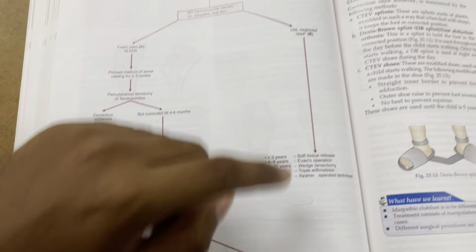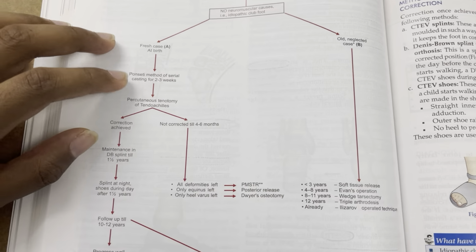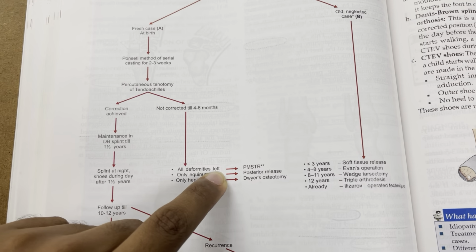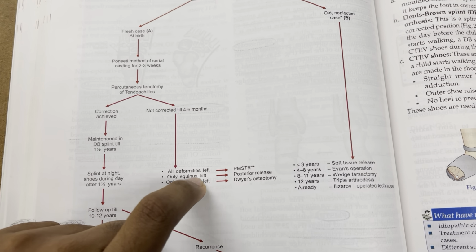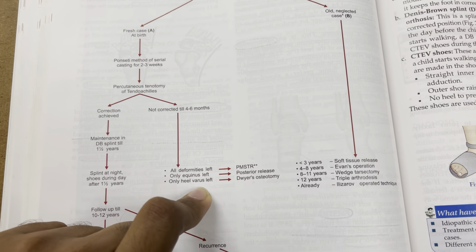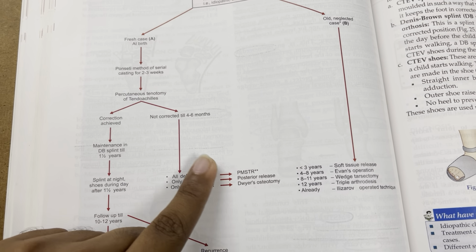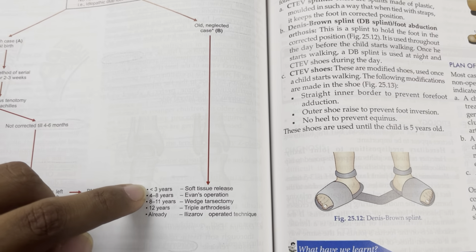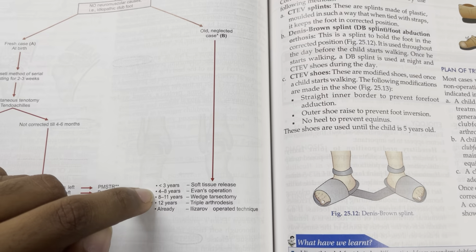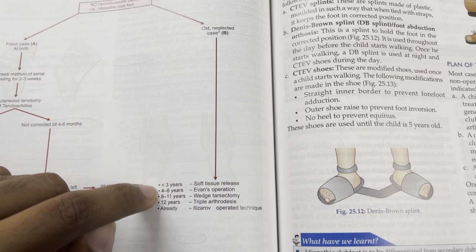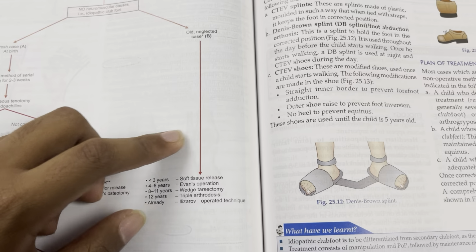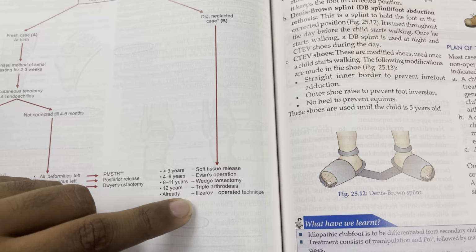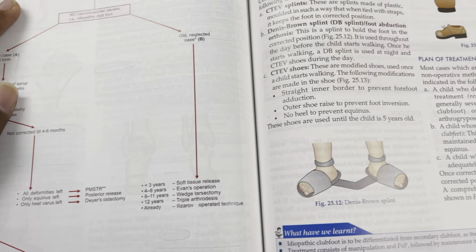And if it recurs, treat it as an old or neglected case. Okay, if it is not corrected till 4 to 6 months, okay, if all the deformities are left, PMSTR. If only equinus is left, do a posterior release. Only heel varus is left, do a Dwyer's osteotomy. So you do a limited soft tissue release. But if it is an old and neglected case, less than 3 years, go for soft tissue release. 4 to 8 years, Evans operation. Okay, 8 to 11 years, do a wedge tarsectomy. Okay, 12 years, triple arthrodesis, and already operated, so Elizarov's technique.